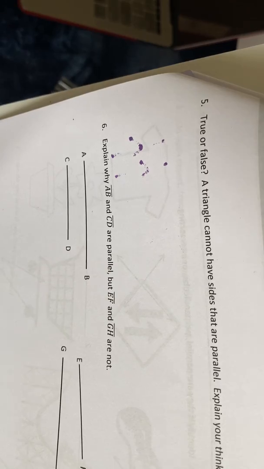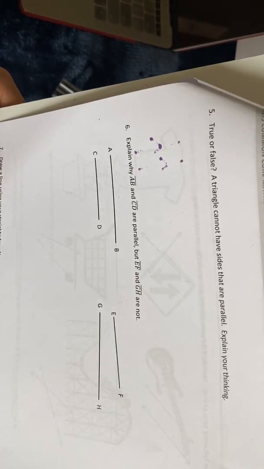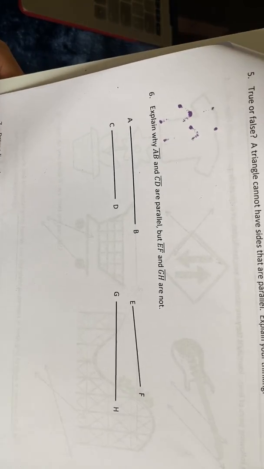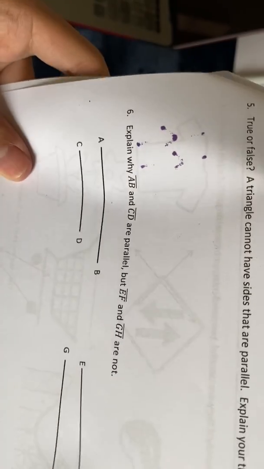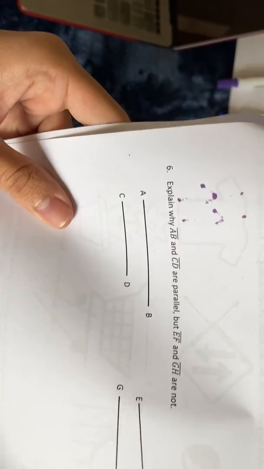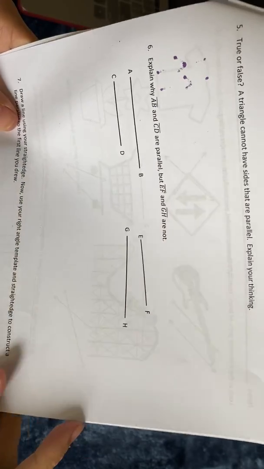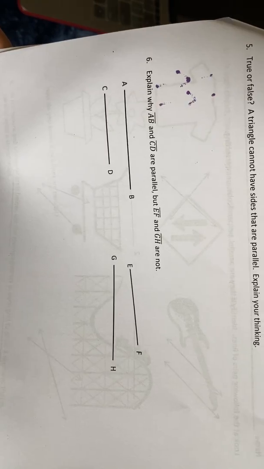And then for this one, a triangle cannot have sides that are parallel. Explain your thinking. For this one, you might have to draw a triangle. Test it out. Draw different triangles and see if you can make a triangle with sides that are parallel. I'm not going to do it for you. Oh, this is actually a good one right here. Number 6. Explain why line segments AB and CD are parallel, but EF and GH are not. What I want you to do right now is pause the video and see if you can explain number 6.